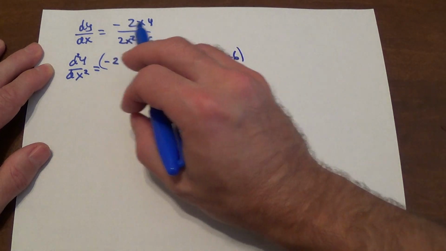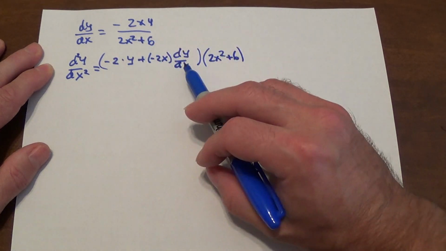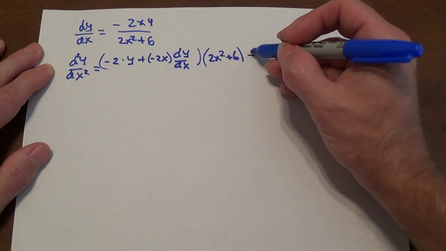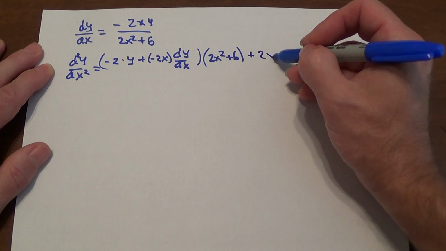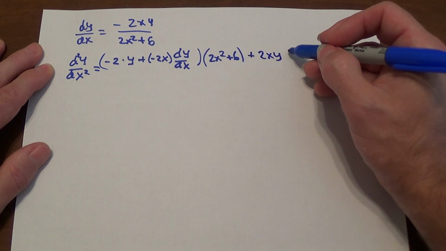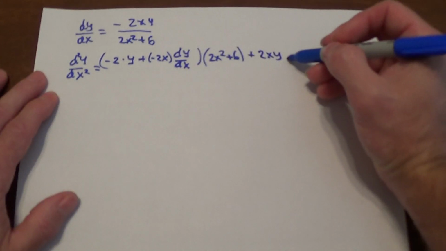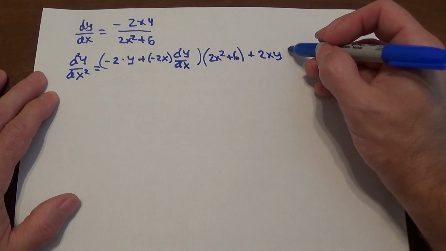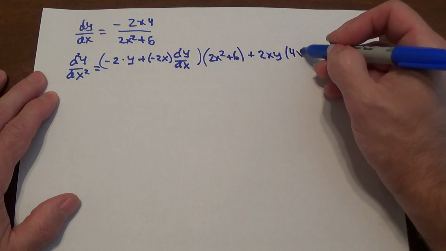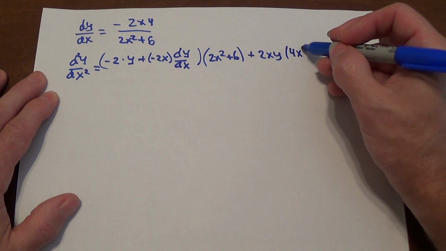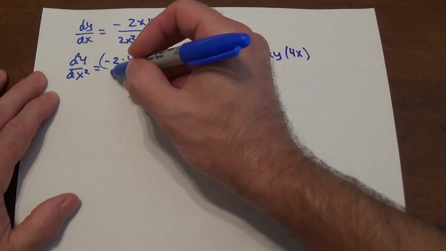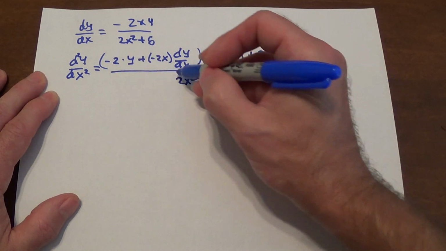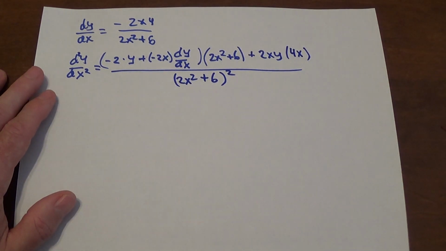So this was just the product rule for the numerator here times the denominator. And now you do minus, so it's going to be plus 2xy times the derivative of the denominator. The derivative of the denominator is going to be, what are we getting here? We're getting 4x, right? All over 2x squared plus 6 squared. Now, okay, so this is the setup.